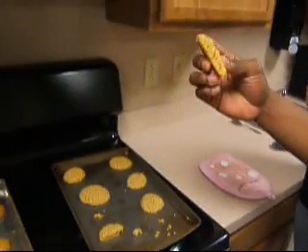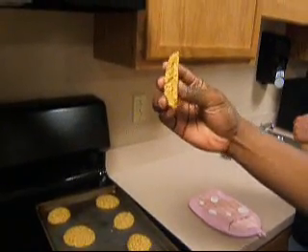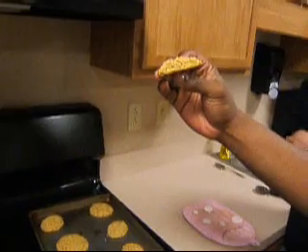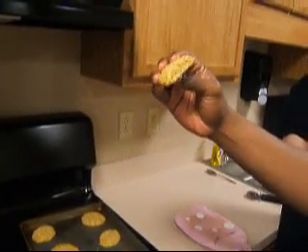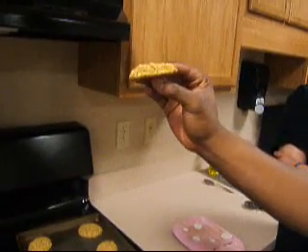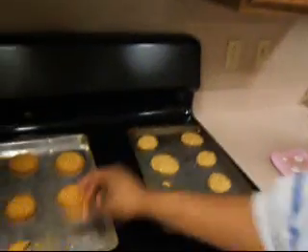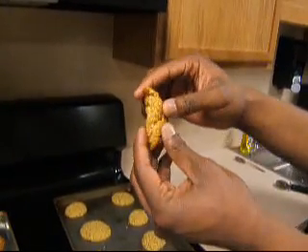These ones, when they first came out, they were kind of hot, but they weren't burning your fingers hot. I think it's because there was still butter left inside and other ingredients that kept the inside of the cookie and the outer surface cool for you to eat. These ones, there's no moisture.